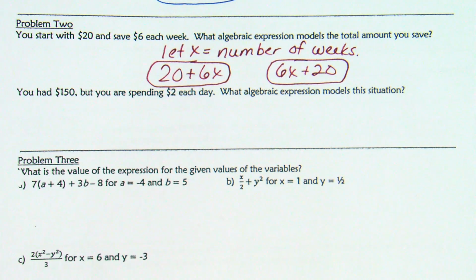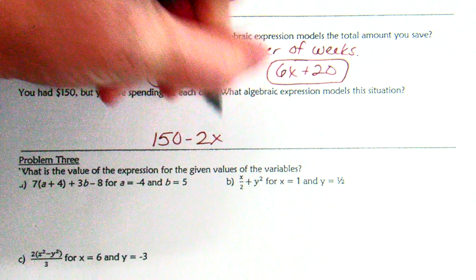Okay, second one in this section. You had $150, but you were spending $2 each day. What algebraic expression models this situation? Natalie?